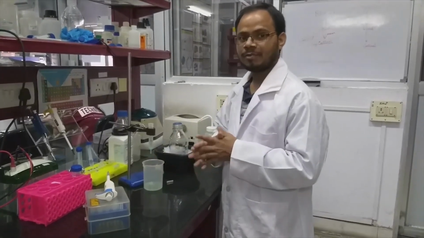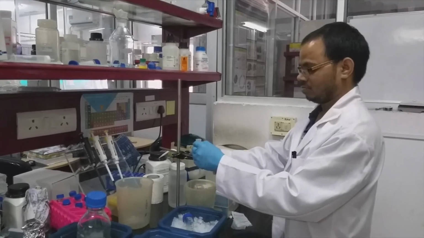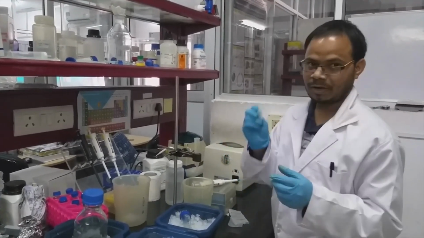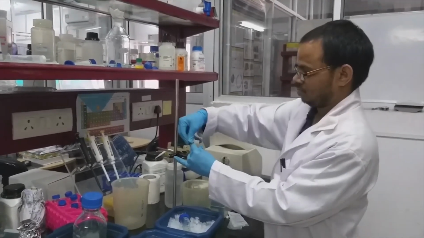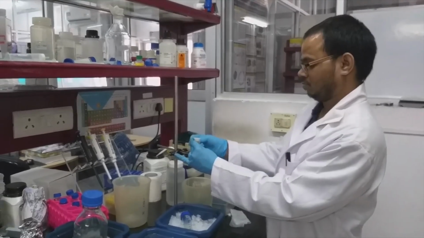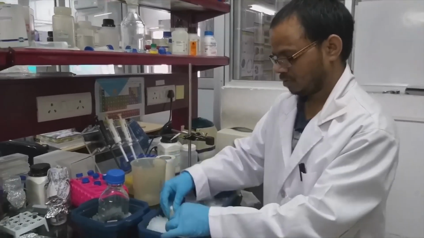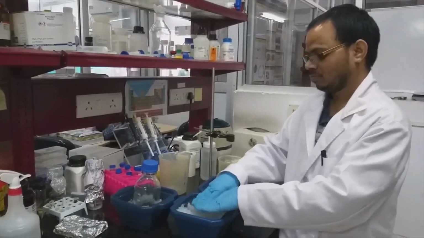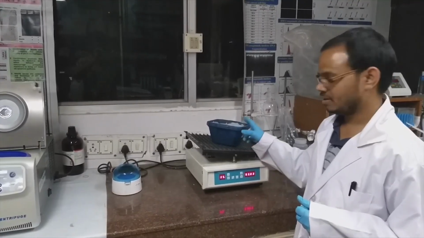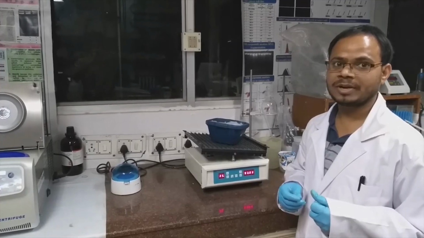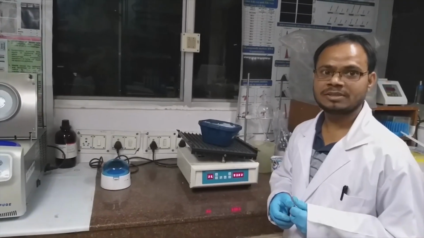So after equilibration, the next step is we will load the lysate and then incubate for binding. This is a paraffin film. I am going to close this plug in the pan. Once column packing is over, we kept it in ice and we'll keep it in this condition for at least 2 hours for binding, so that the histidine-tagged protein will bind to the nickel NTA, and in further steps we will elute the protein.